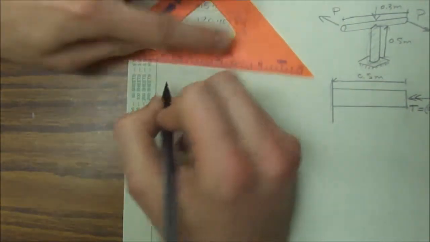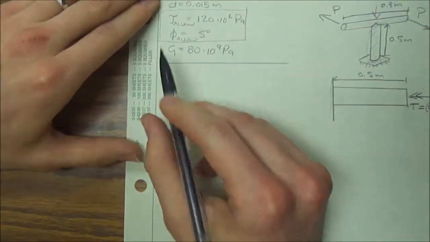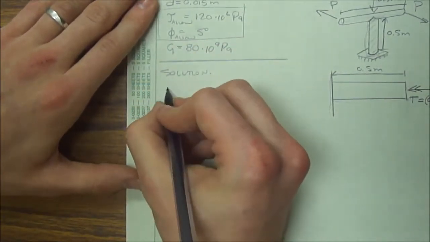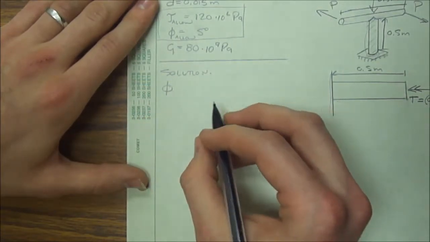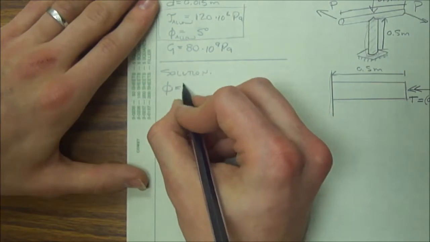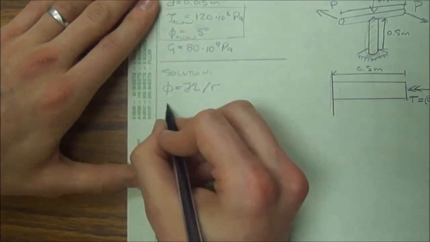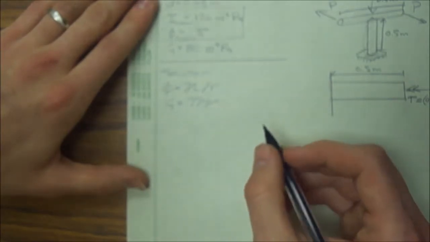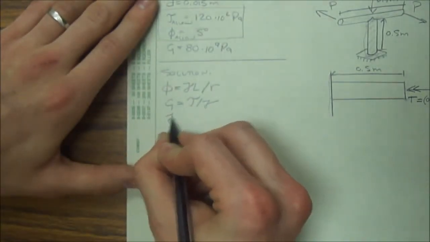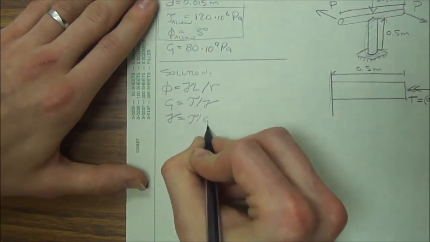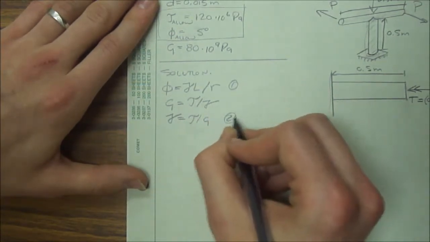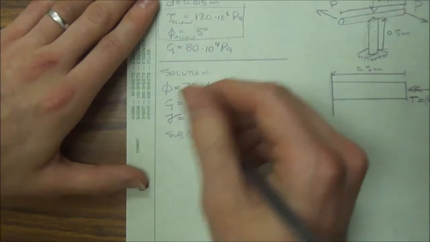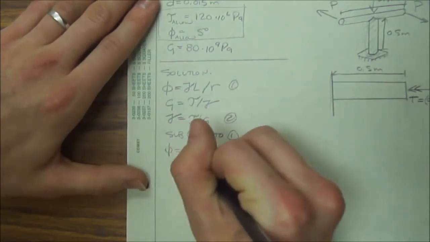So, I'm just going to separate my givens from my solution. Okay, so if I have phi, I know that my phi equals gamma L divided by R, and G equals tau over gamma. If I solve this for gamma, gamma equals tau over G. Now I can substitute 2 into 1. See how I took those basic formulas and I created a formula that gives me what I want.